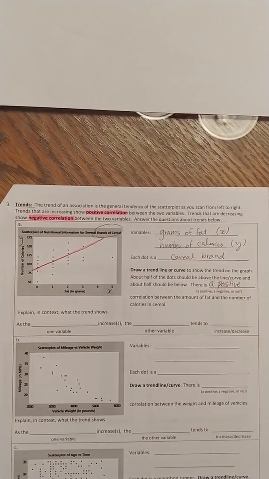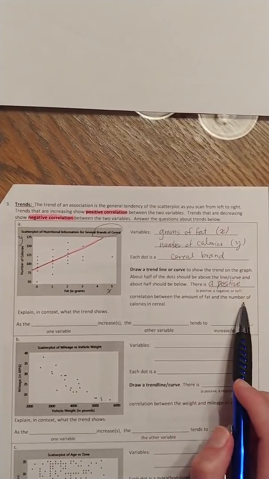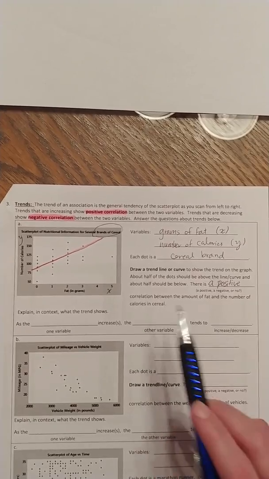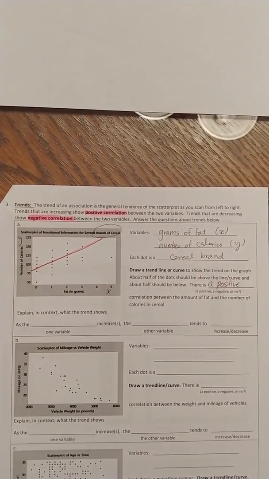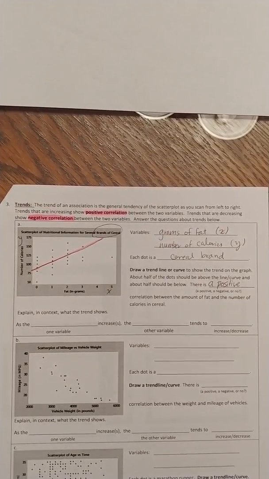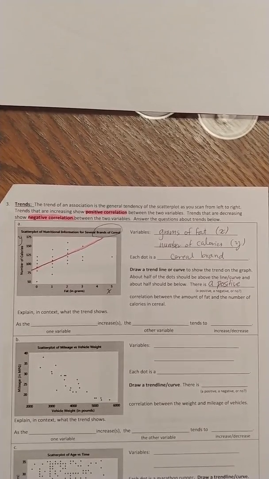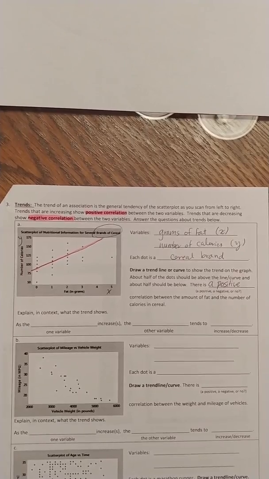A positive correlation between the amount of fat and the number of calories in cereal. And that makes perfect sense, right? Because the more fat content an item has, the more calories it's going to be. So now we will explain in context what this trend shows.